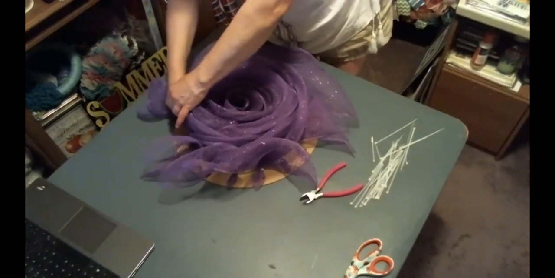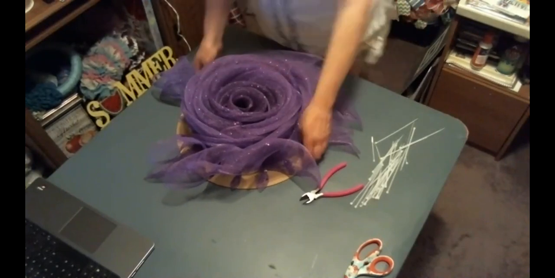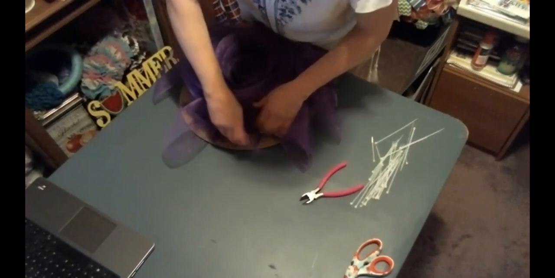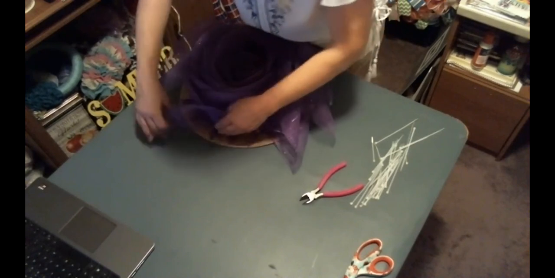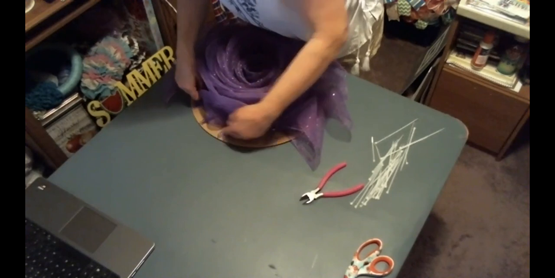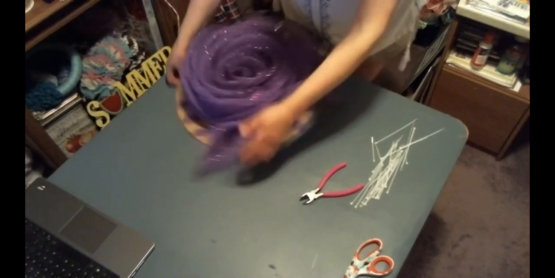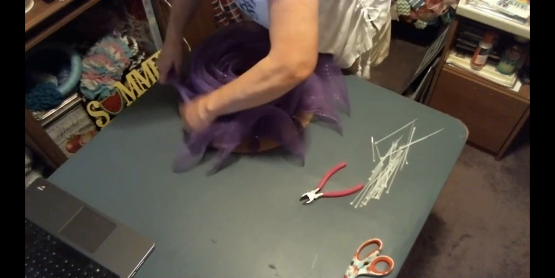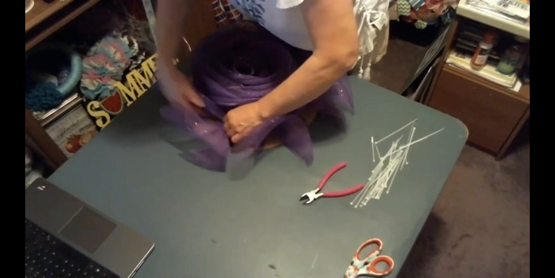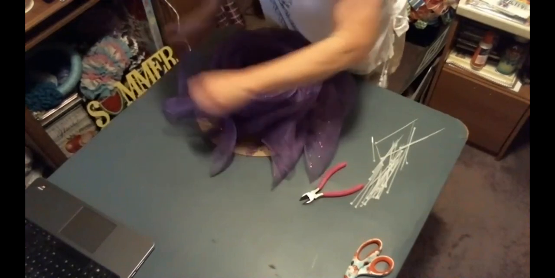And again, I'm finding that if you just tuck that little end piece down, this little tip here, and find a spot to tuck it in, it helps to hold it in place. It really does work too.